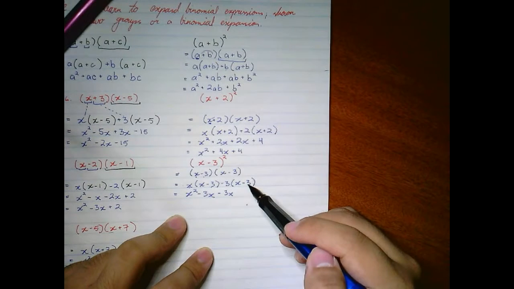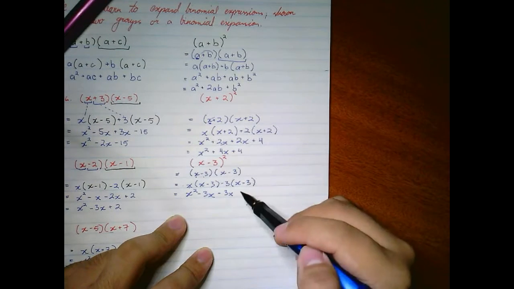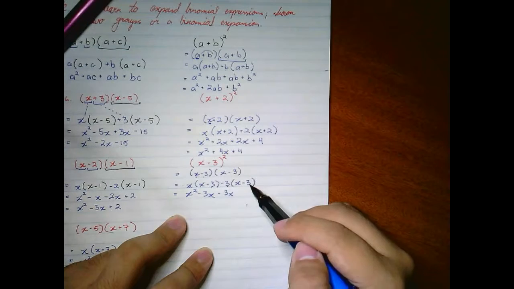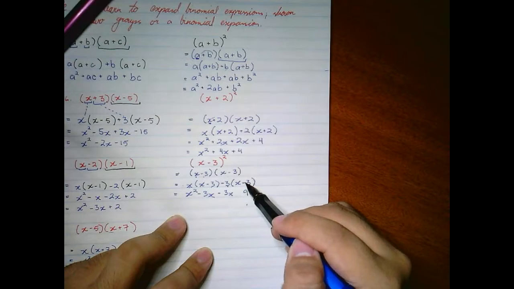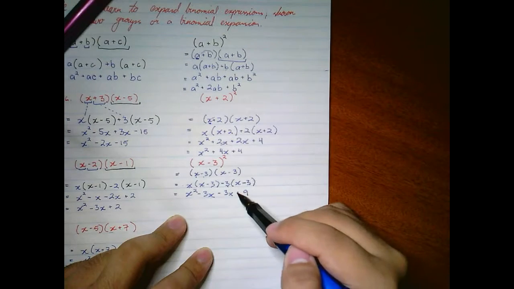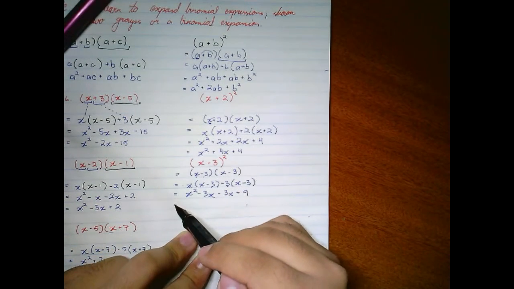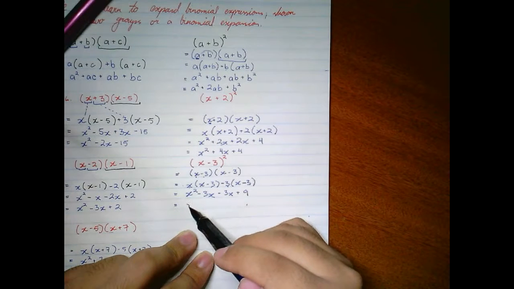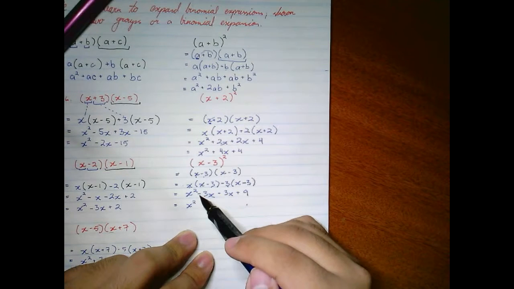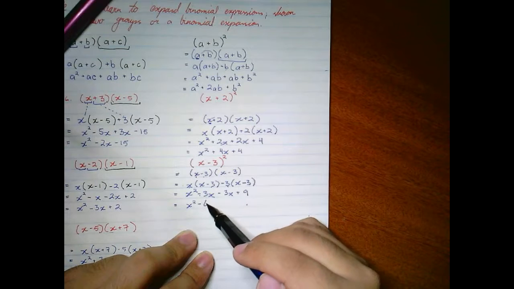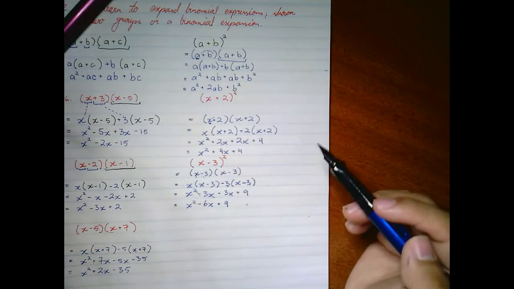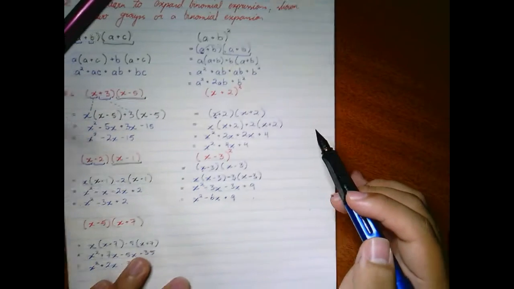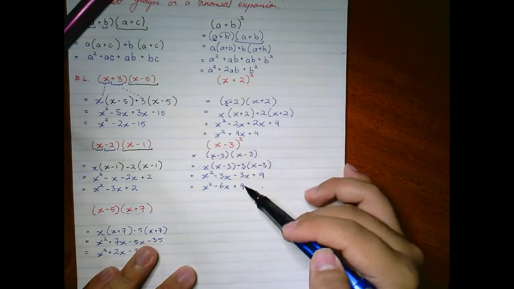Minus 3 times minus 3, so 3 times 3 is 9, but 2 negatives multiplied, minus and minus, give me a positive. So overall this is x squared minus 6x plus 9. So that's the expansion of this.